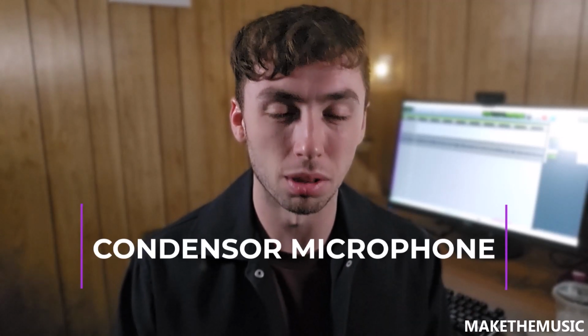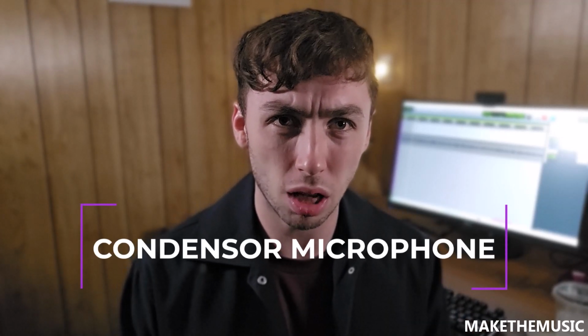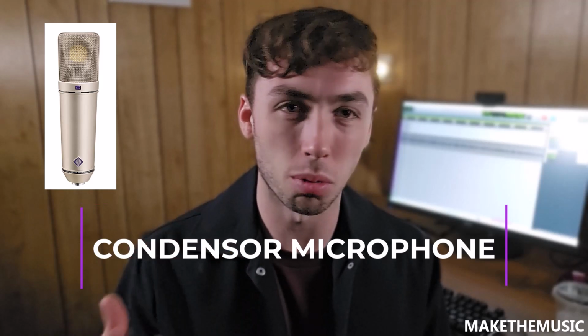In order to properly do that, you have to activate phantom power on a few different things. The first thing you want to use phantom power with are condenser microphones. Basically, all condenser microphones have a preamp or need additional power in order to activate the microphone properly. So you'll have to turn on that 48-volt switch when you're recording with the microphone.